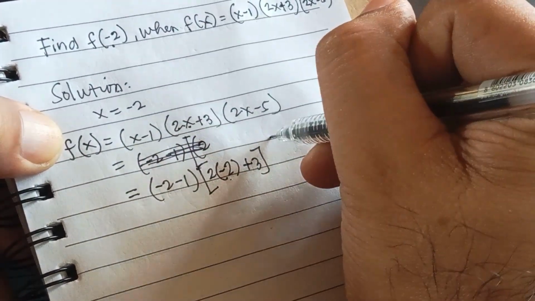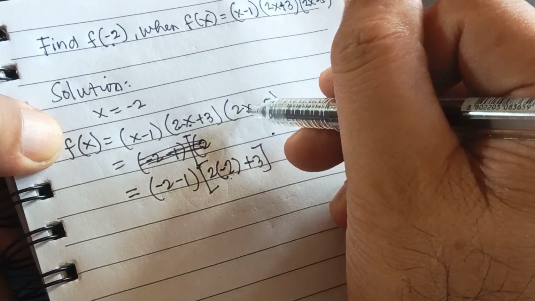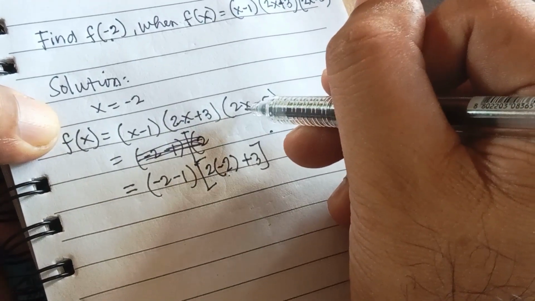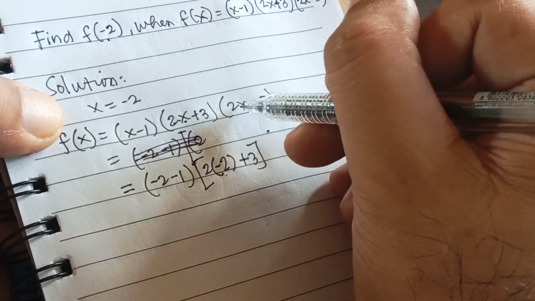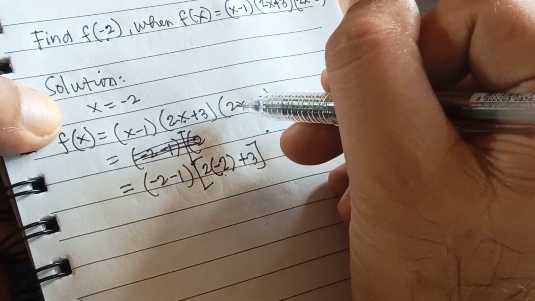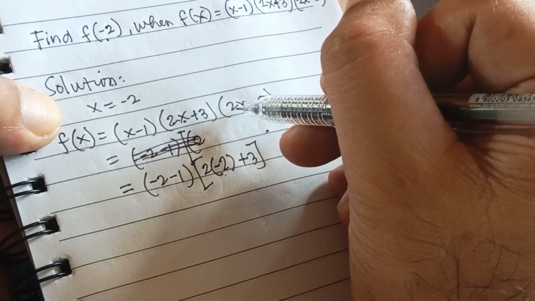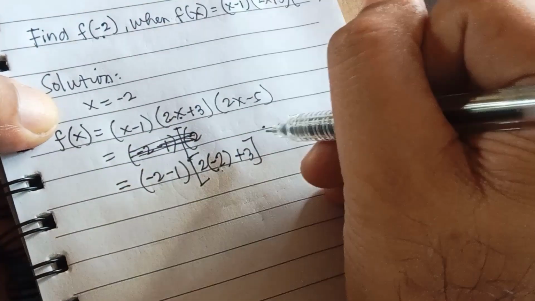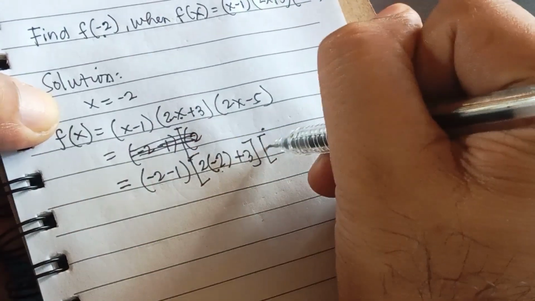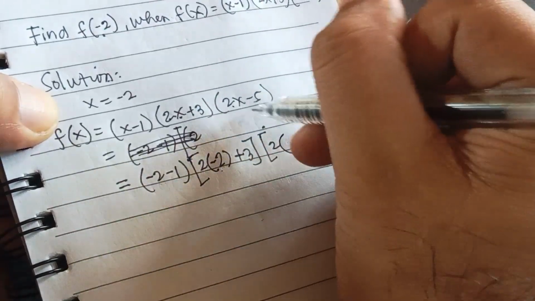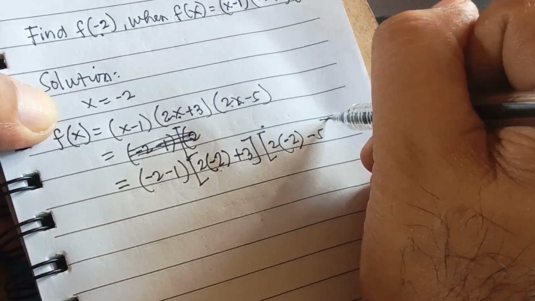And let's continue. And since the first term here has a numerical and literal coefficient, you still do the same here. So bring down 2, and then times the value for x, which is negative 2, and then minus 5.